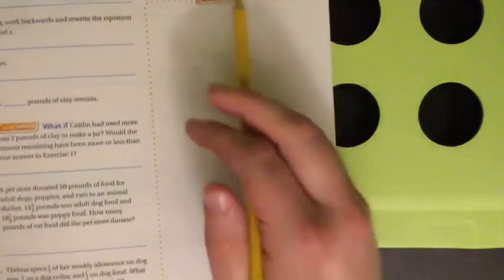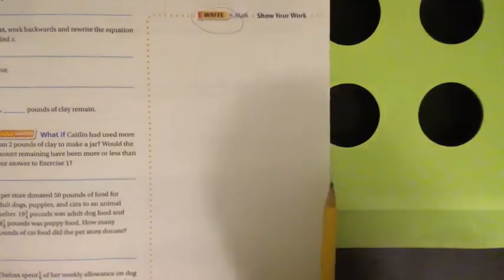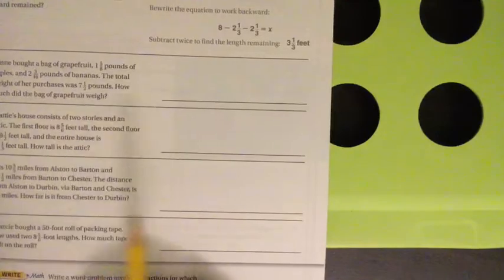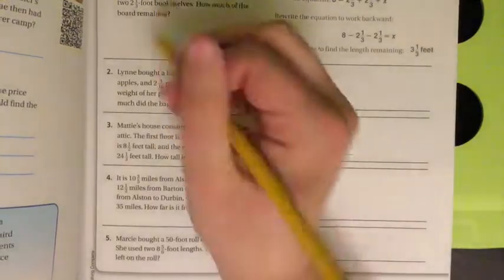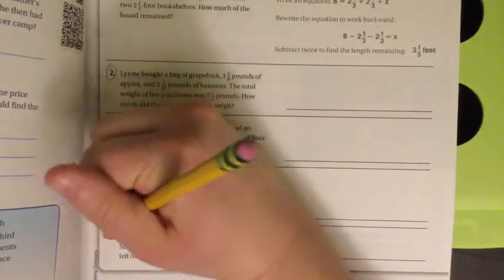All of your work goes right here where it says write. And then I would like you to complete page 405, 2, 3, 4, and 5. I expect you to highlight, and I expect you to read it 3 times through, just like we've been doing in class for the past 2 months.